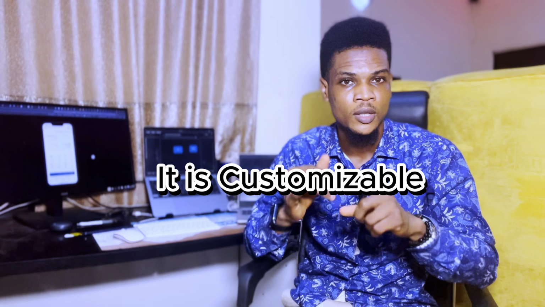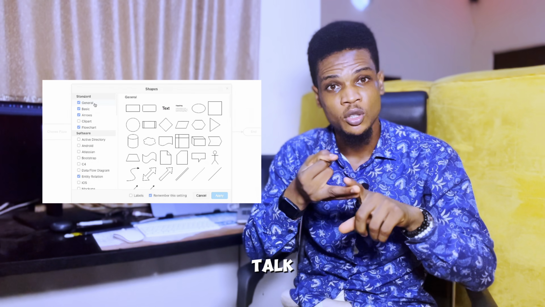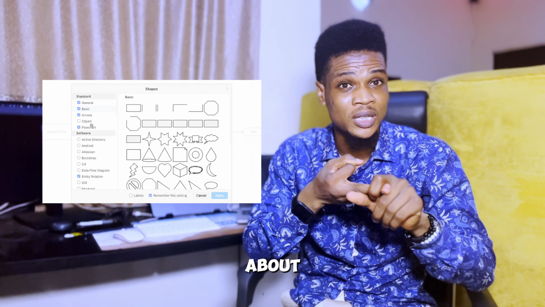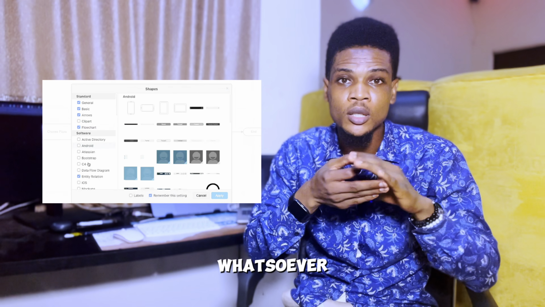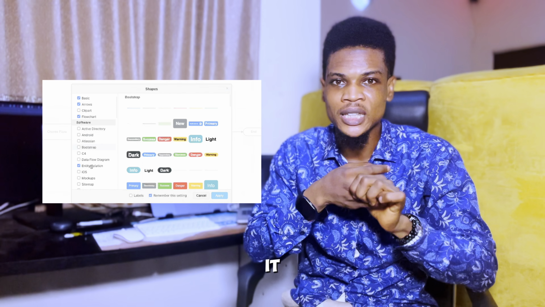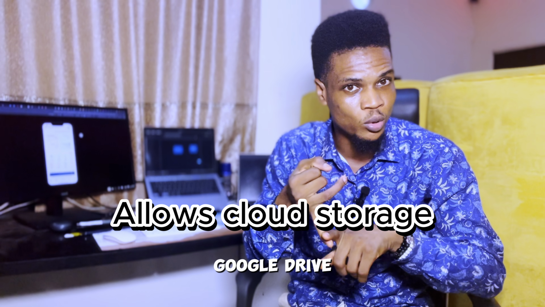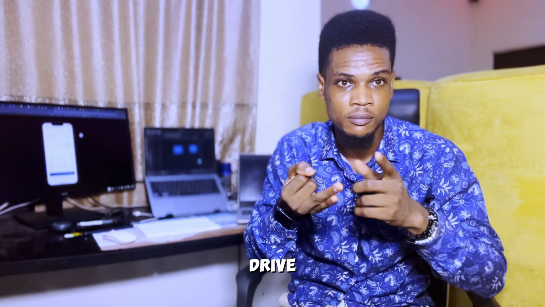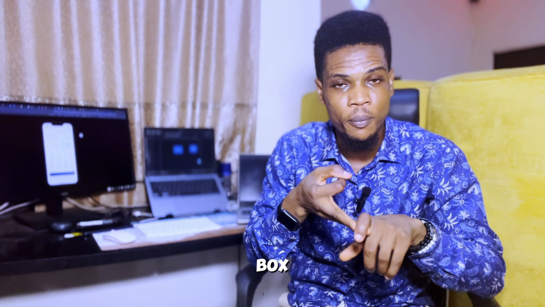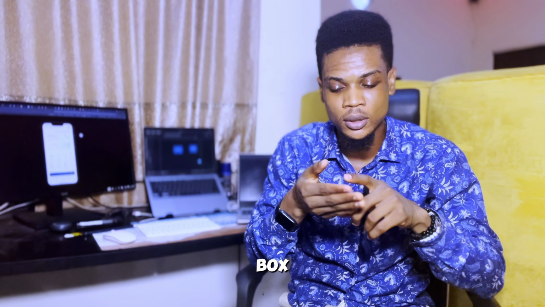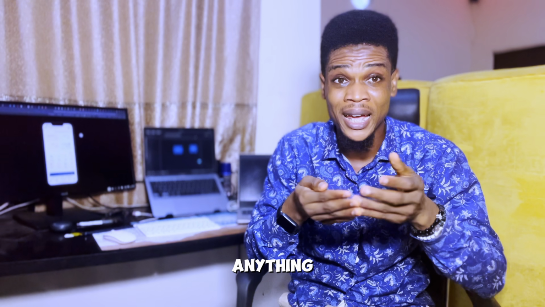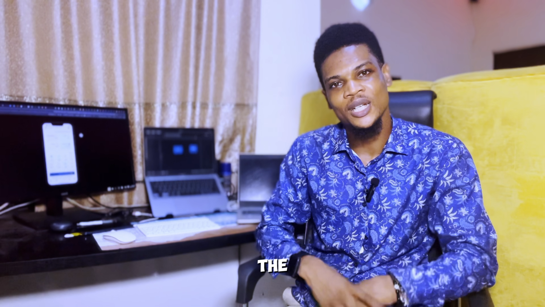Number 2 thing is, it is super customizable. You want to talk about fonts, colors, shapes, any shape whatsoever, you will get it on draw.io. It is that easy, that customizable. And number 3, you can connect draw.io to your Google Drive, OneDrive, anything Drive, Dropbox, anything box, GitHub, anything up. It is that easy. Now let's talk about the cons.